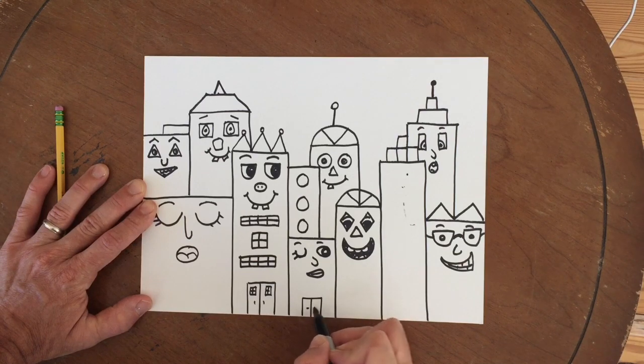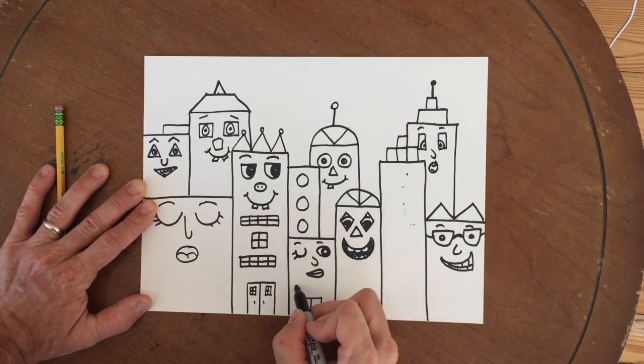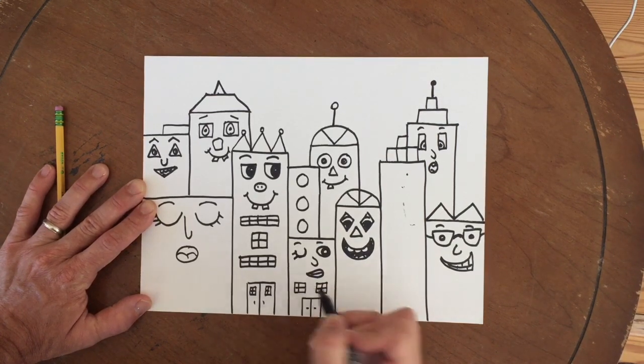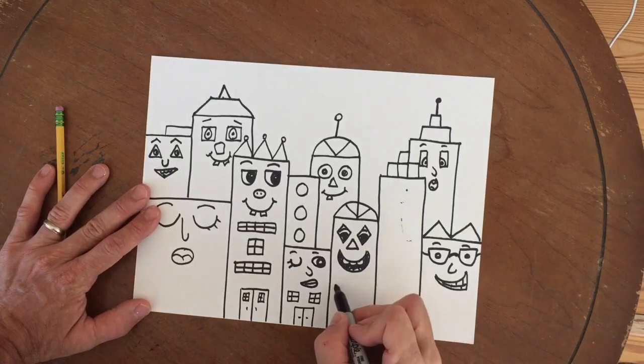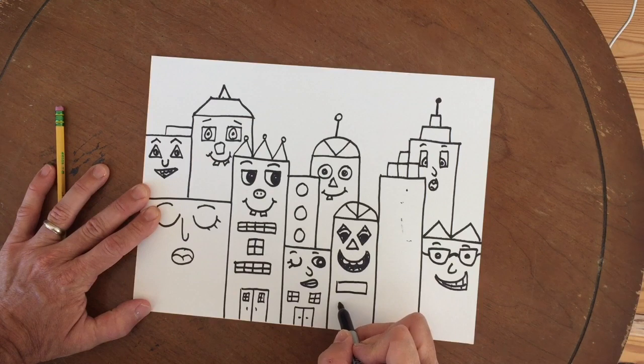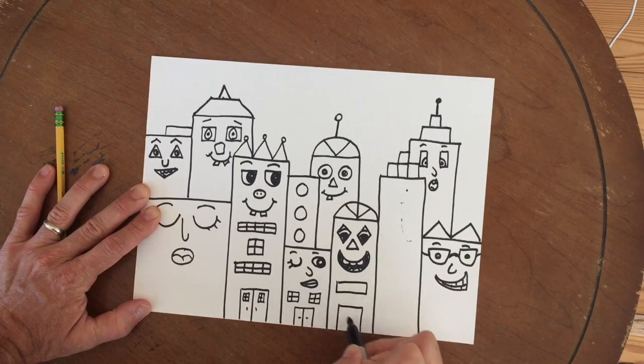Take your time and think about ways that you can make each building stand out and be unique. Sometimes the windows almost look like clothes for the buildings since they have bases on them too.